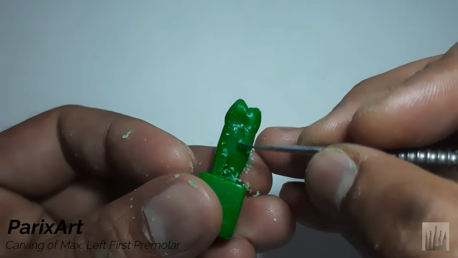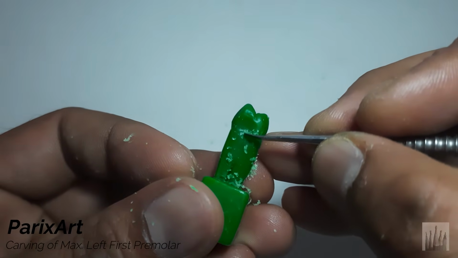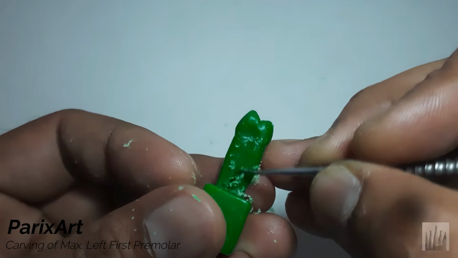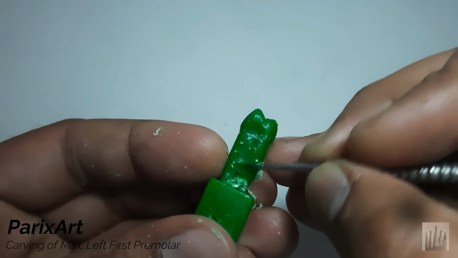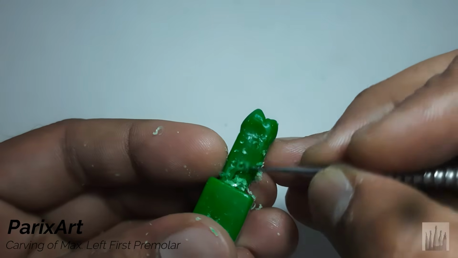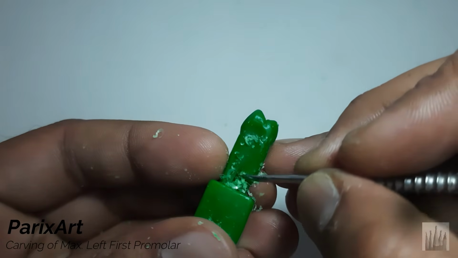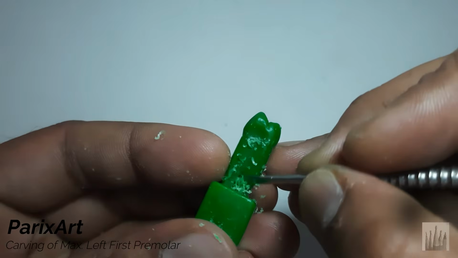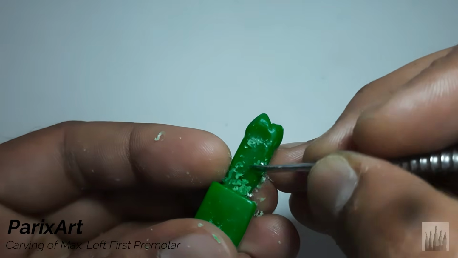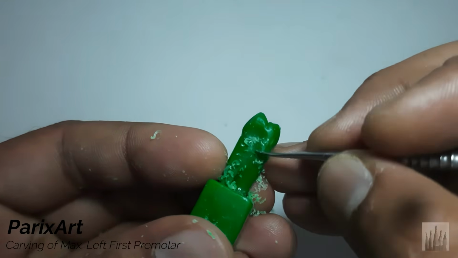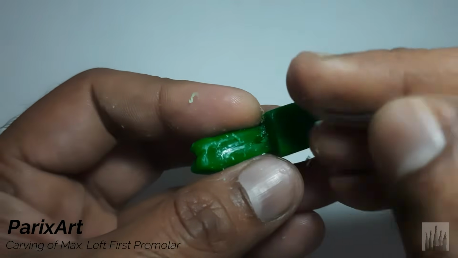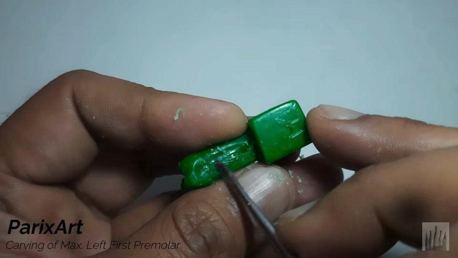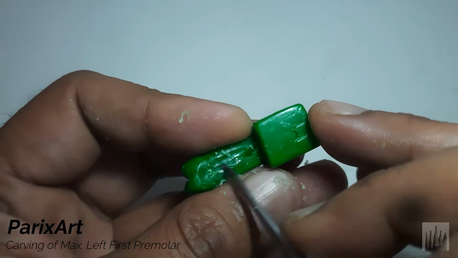The root will be broader at the cervical and tapering to the apex like this. See the depression we are getting here?